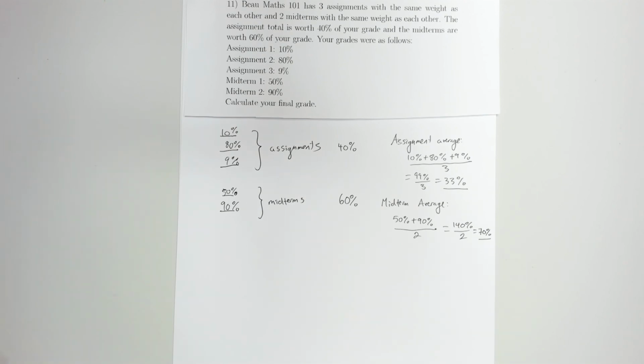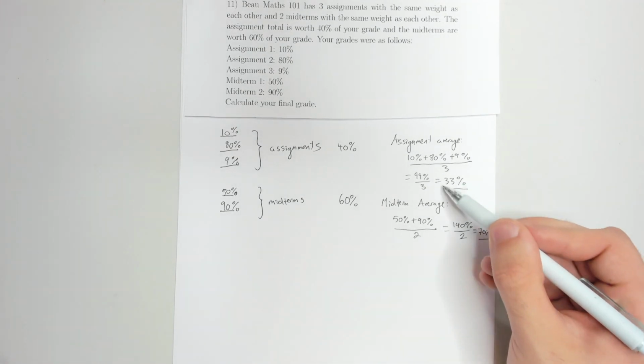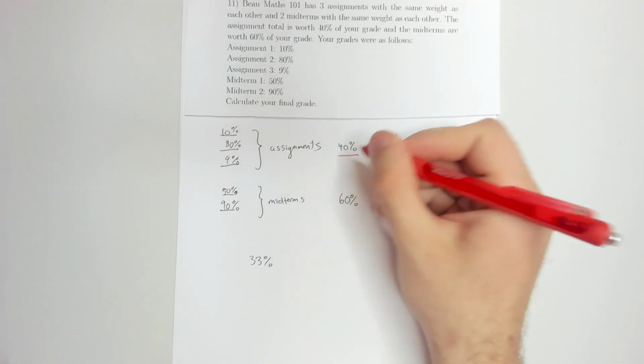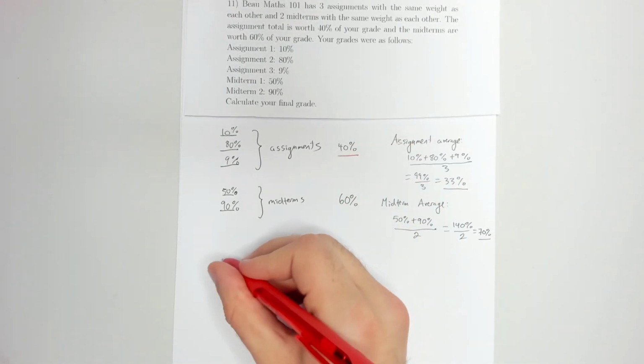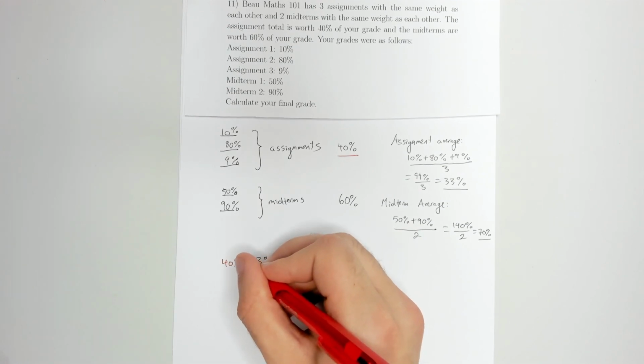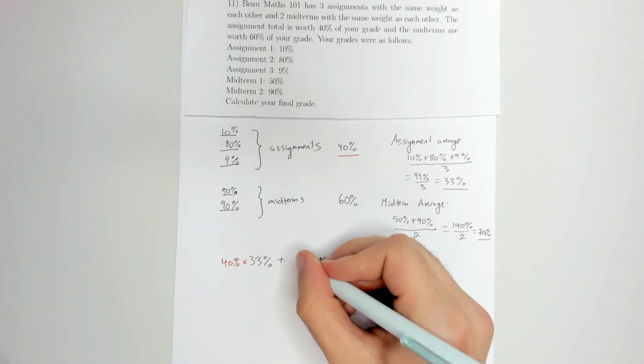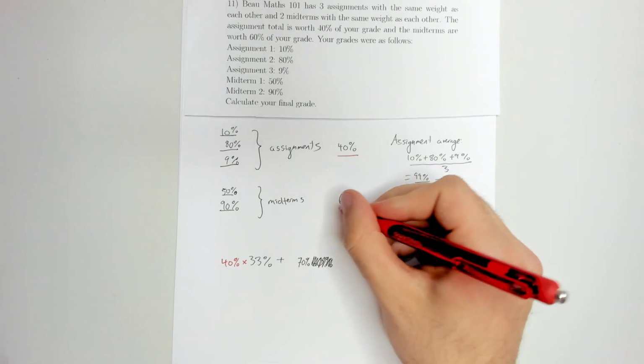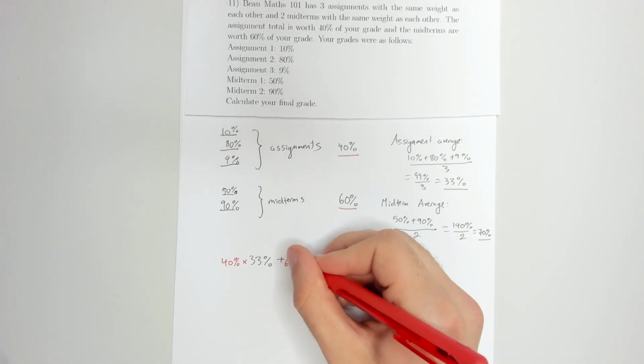So now to find the final grade, we're just going to take our assignment average, which was 33%, and we are going to apply the weight to it. So the weight is 40%. And for the midterms, we're taking our 70%, and we're applying the weight, which was 60%, to it.